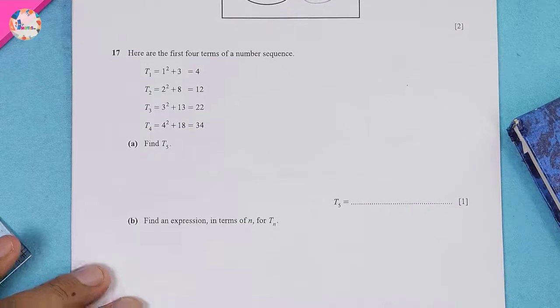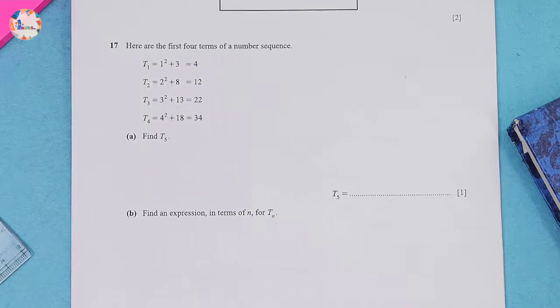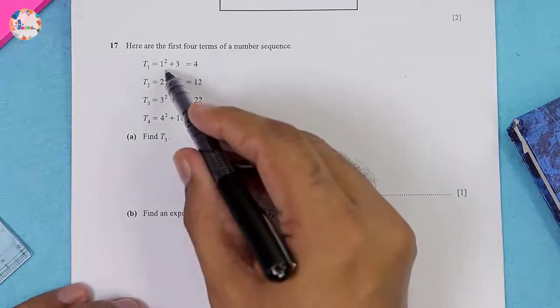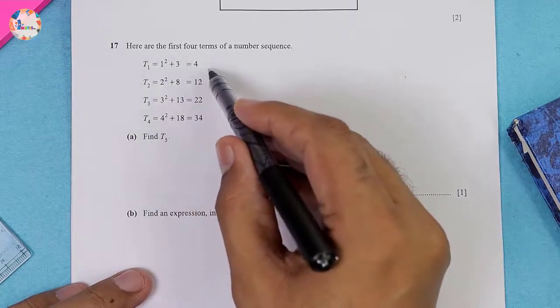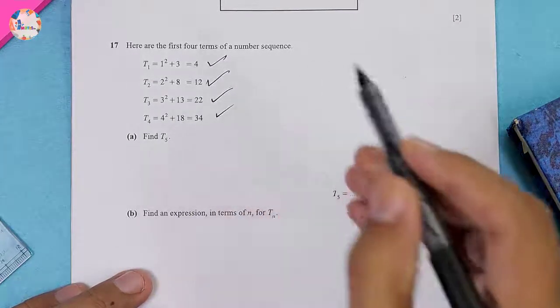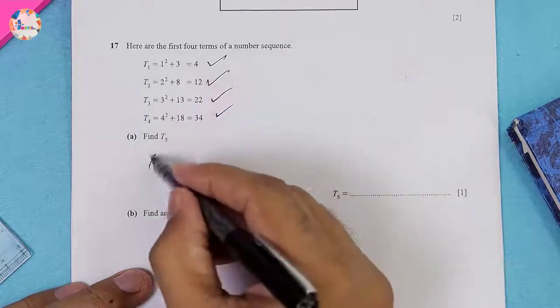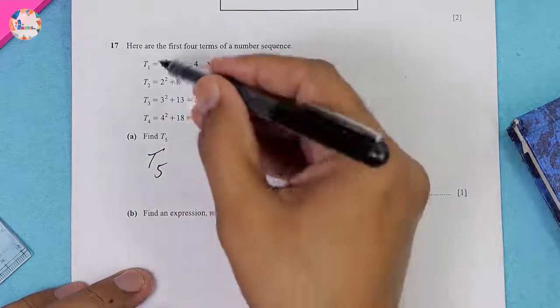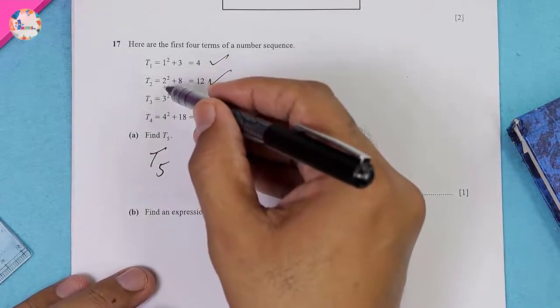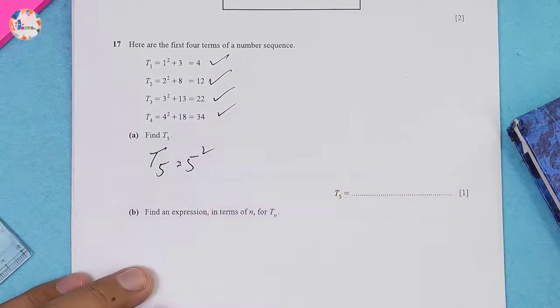Question number 17. This is saying T1 is equal to 1 squared plus 3, which is equal to 4. 2 squared, T1 is given, 2 is given, 3 is given, 4 is given. They are asking us to find T5. So T5 we can figure out. We can see this is 1 squared, 2 squared, 3 squared, 4 squared, and this will be 5 squared.